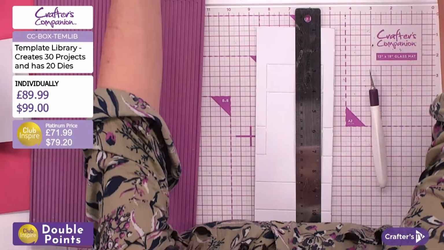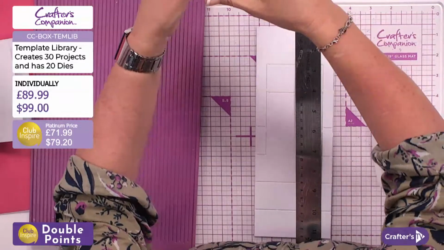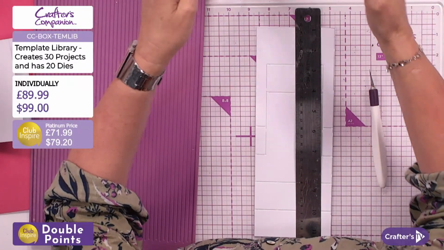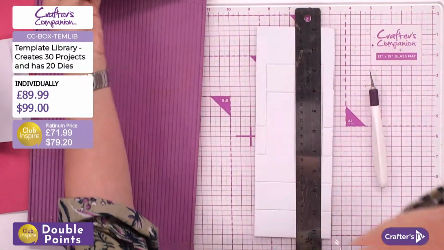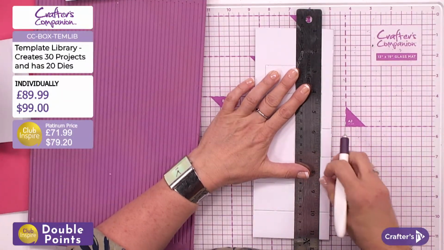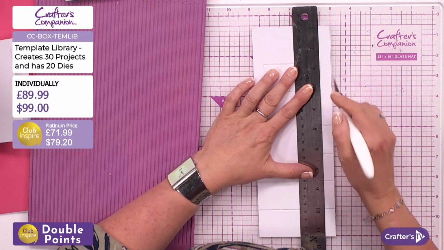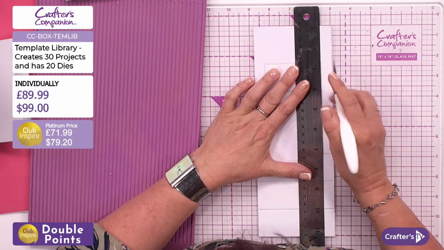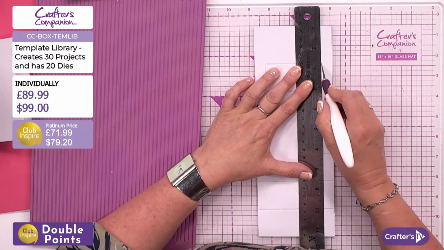Just to say as well, Sheila, just remind people, which project are you doing from which library? I'm doing number 23, the enclosed stepper card from the Violet library, which is the original one, isn't it? Yes, the original one with the big pages in it. It's got lots of pages, hasn't it?